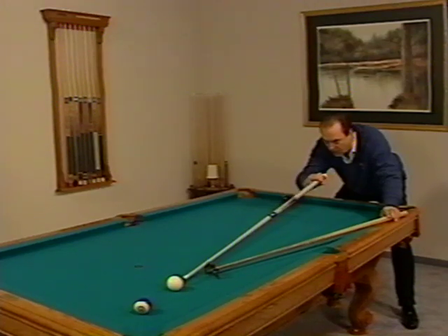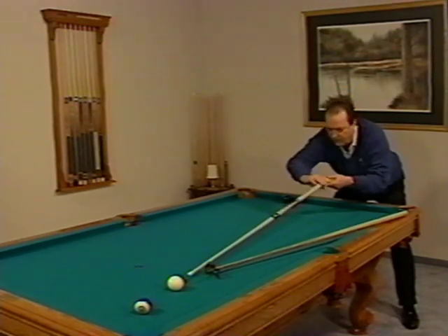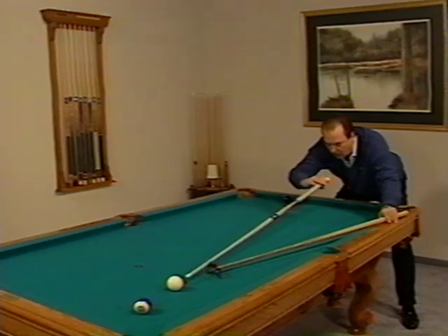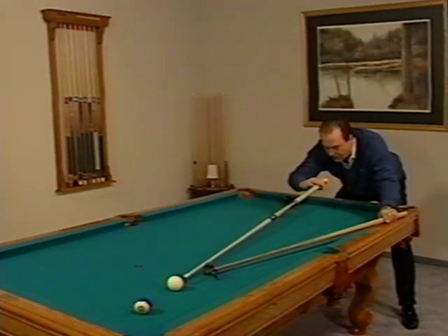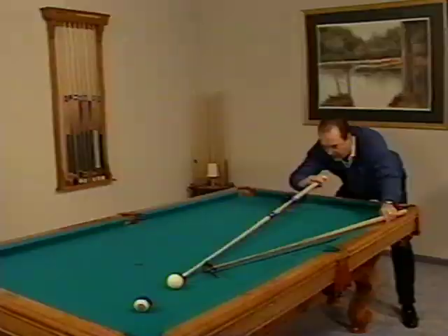So when you take your warm-up swings, the elbow is straight off to the side here. And when you shoot, your job is to make the cue go straight ahead like this.